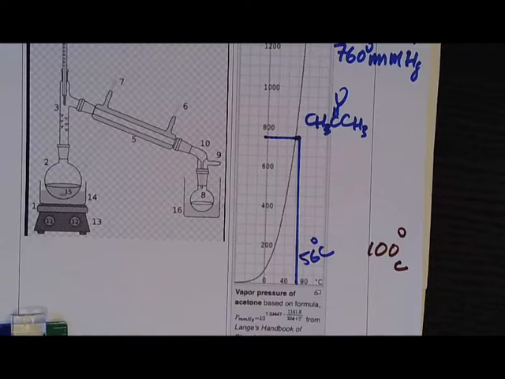So now we can see that we can separate acetone from water because they have different vapor pressures at different temperatures. Acetone boils first because it has a higher vapor pressure. Water boils later on because at 100 it has 760 vapor pressure. So vapor pressure and boiling point are related.